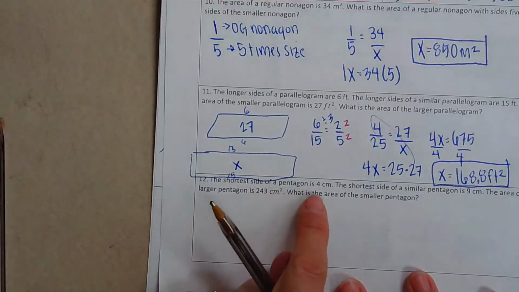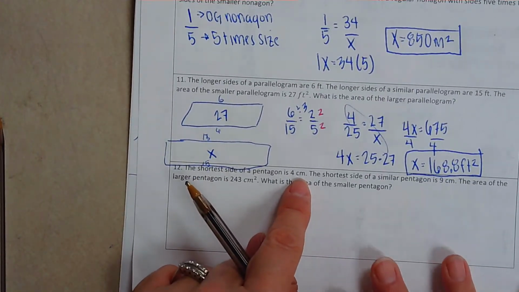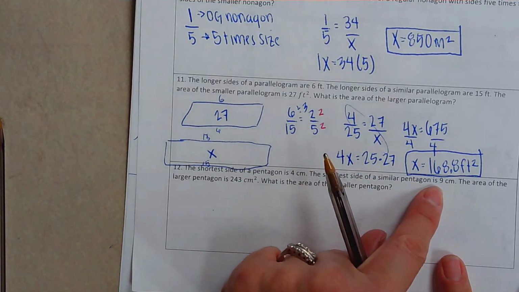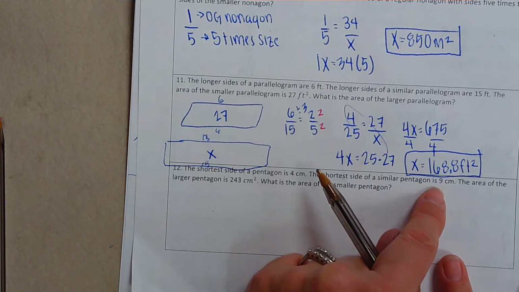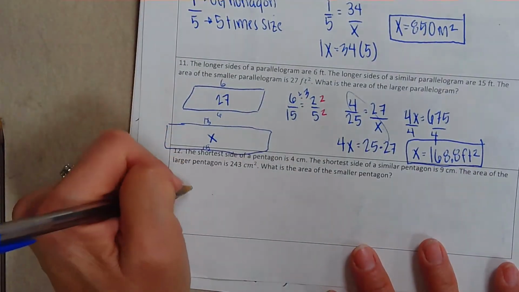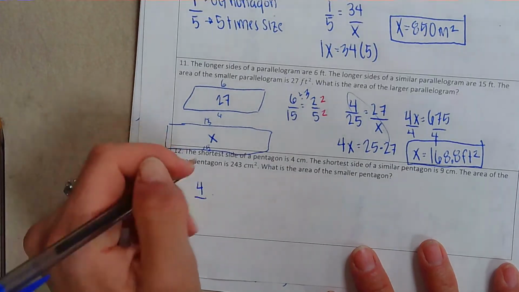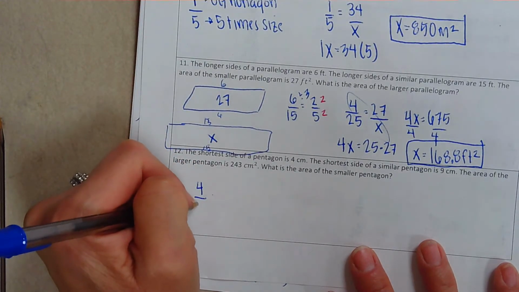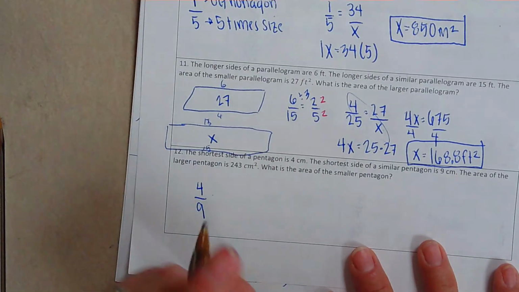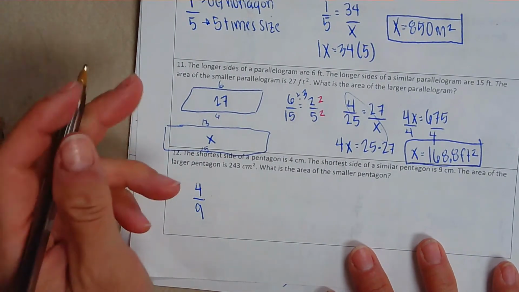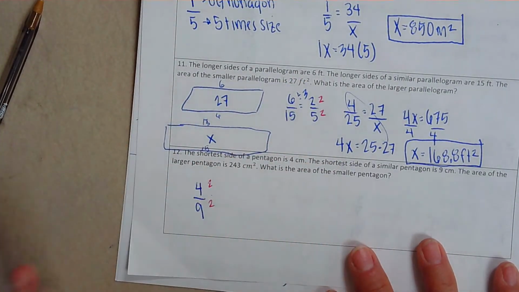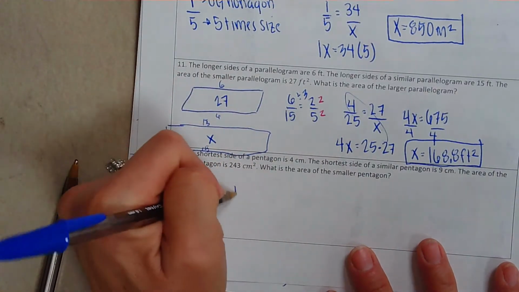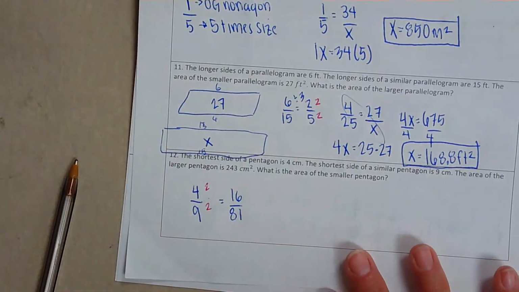Okay, the shortest side of a pentagon is 4 centimeters. The shortest side of a similar pentagon is 9 centimeters. I actually feel like you could do this one without me, but maybe not. So, shortest side of a pentagon is 4 centimeters. The larger pentagon is 9. Okay, these can't be simplified. All right, so we are going to square them because, again, we're talking area. Area of the smaller pentagon, though, which is going to be 16 and 81.